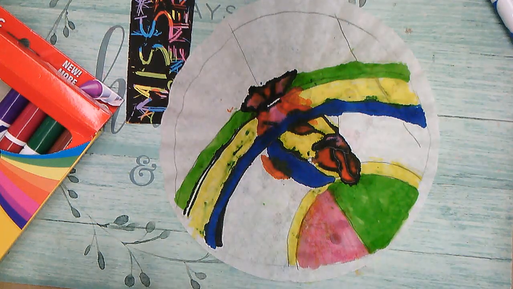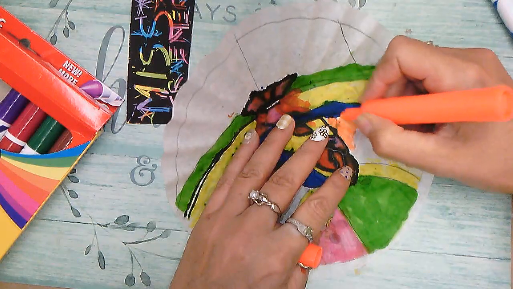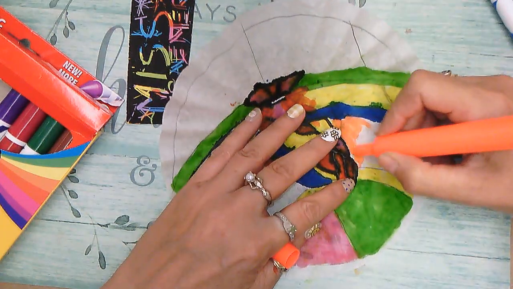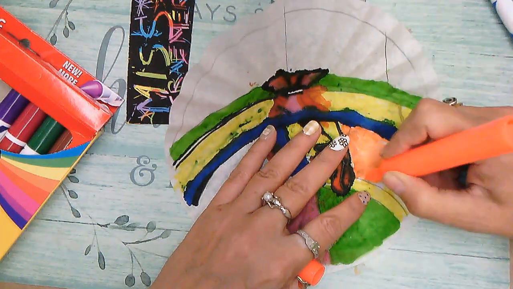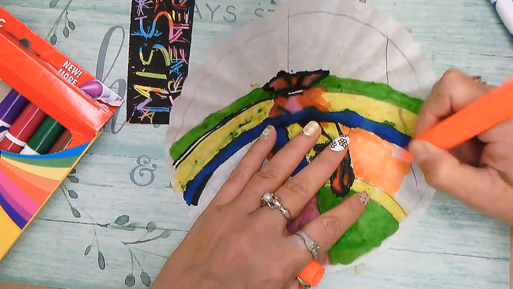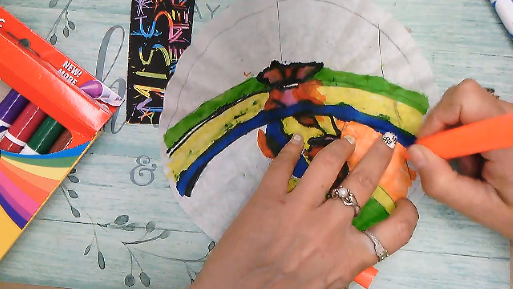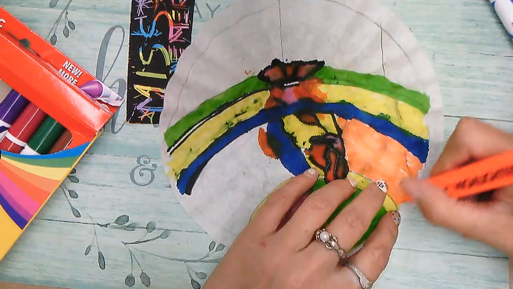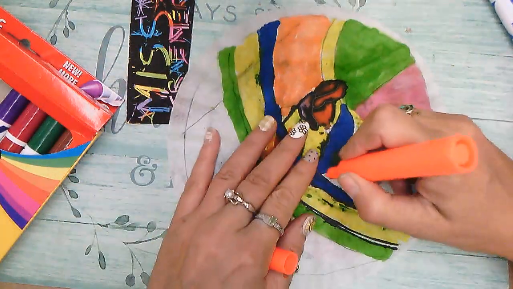You could also use highlighters. They will add a nice little pop to your design with how bright and fluorescent they are. And they have a little extra special quality because highlighters actually glow in the glow room, in the dark room.